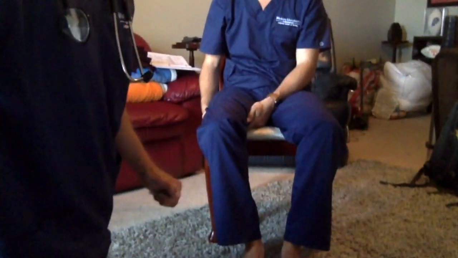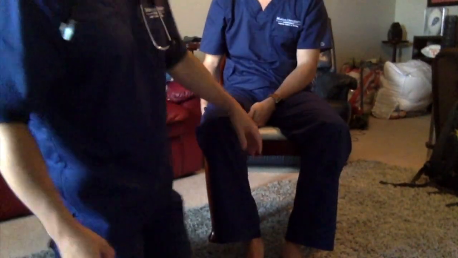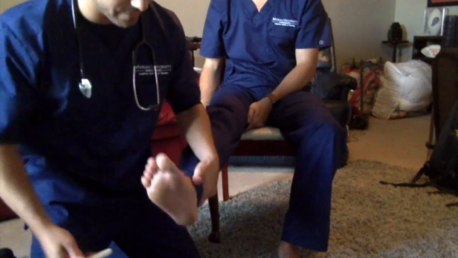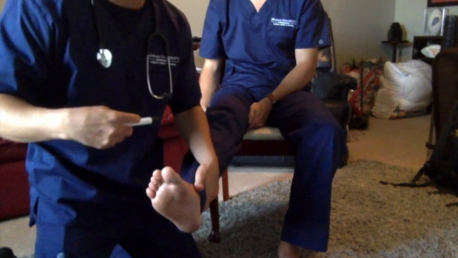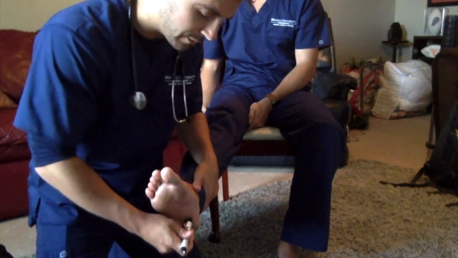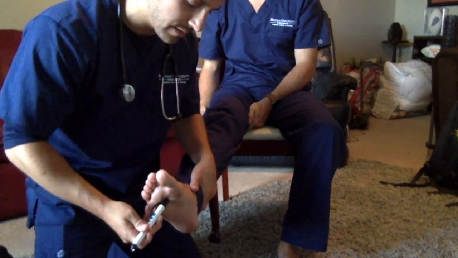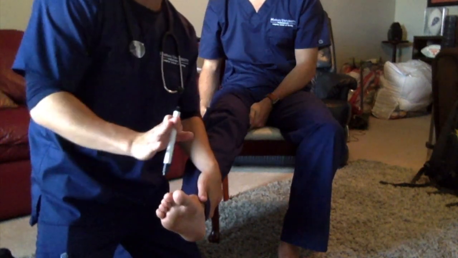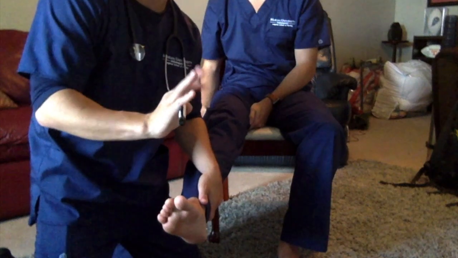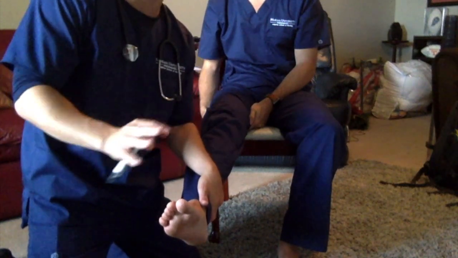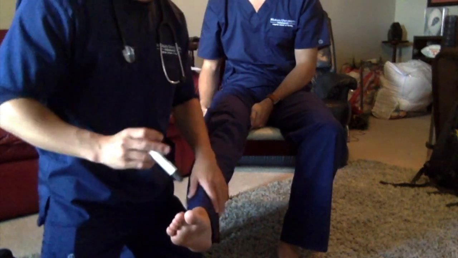And then I move on to the plantar reflex. This is where we're testing for the Babinski sign. So I would take the back end of my reflex hammer and come up the patient's foot. And I would note that the toes should curl down. They should not spread out. If they spread out, it would be a positive Babinski sign, and that is not what we want to see.